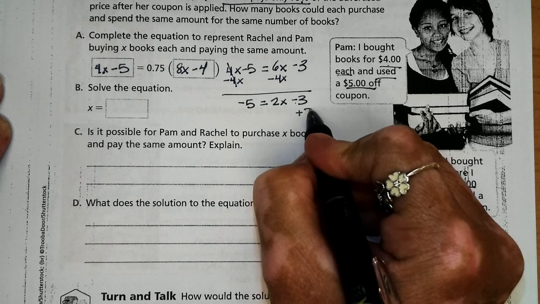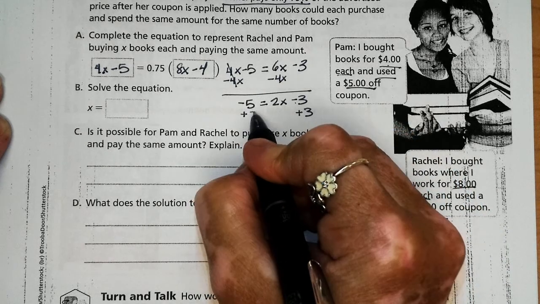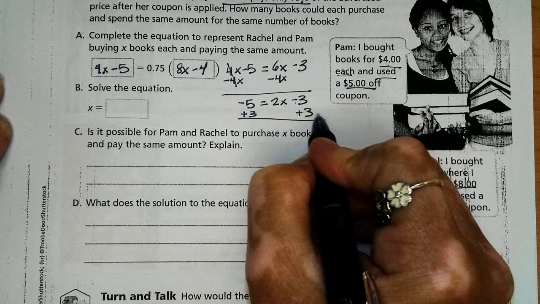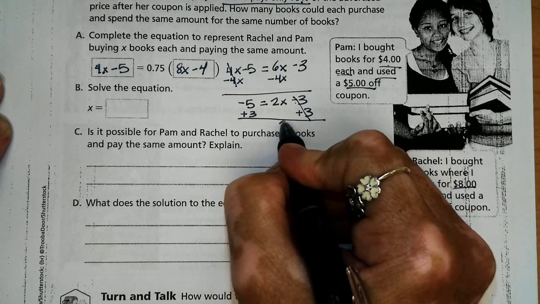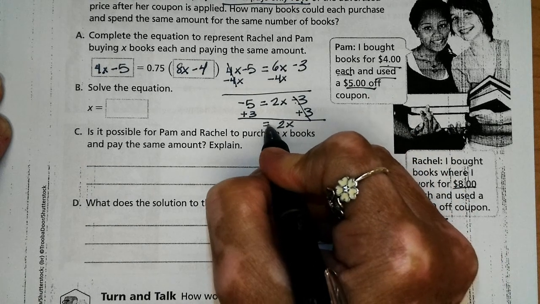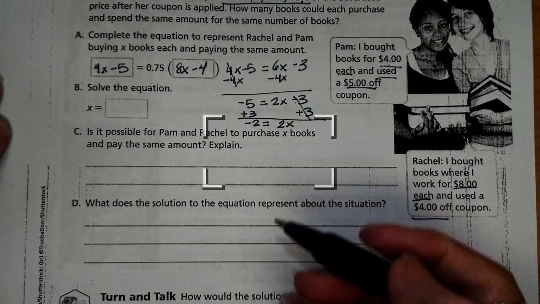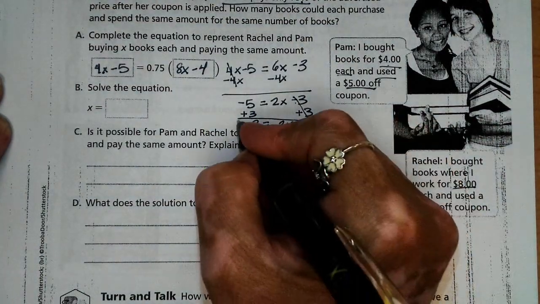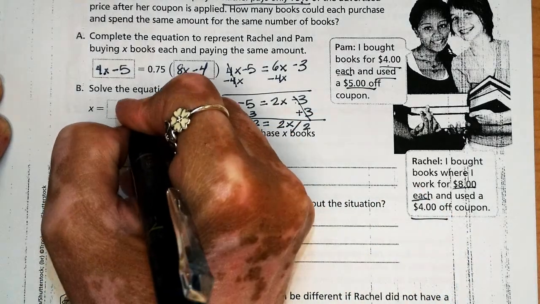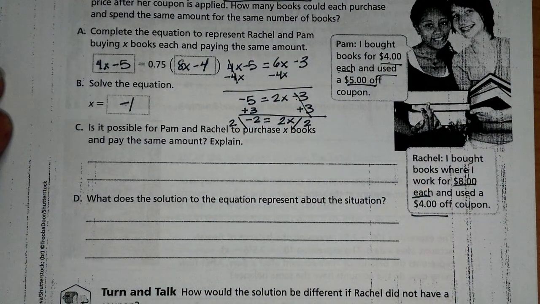So if it's minus 3, I add 3. So that cancels, and I end up with 2x equals negative 2. If I divide by 2, I get x equals negative 1.